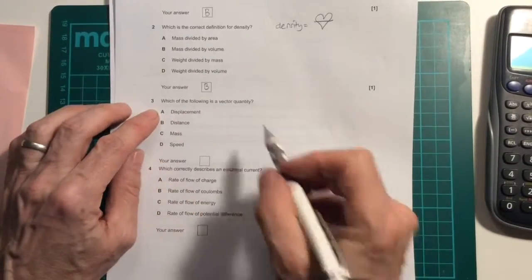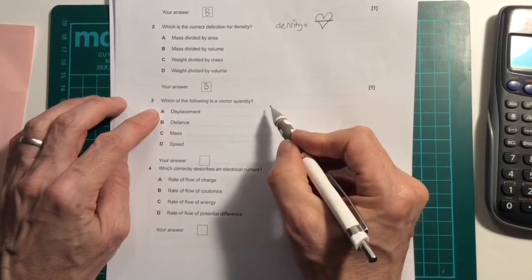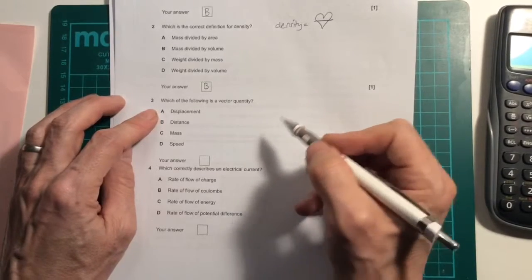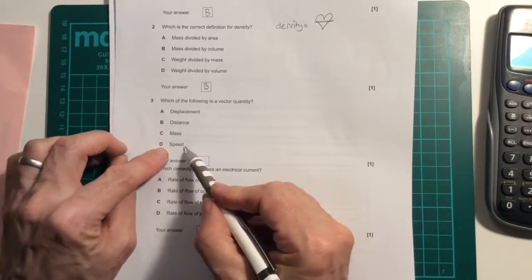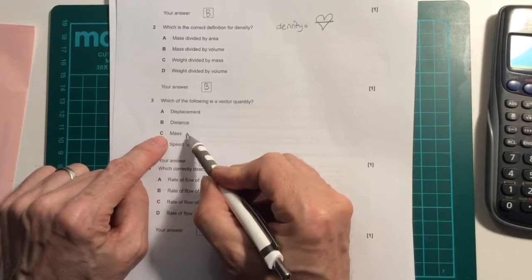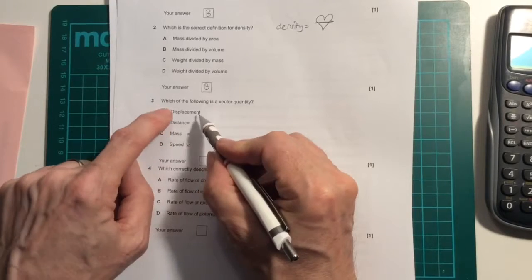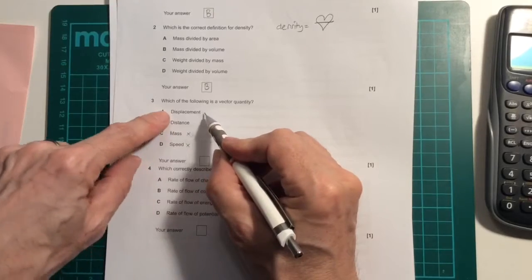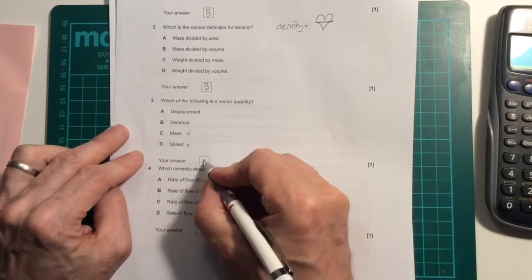Okay. Which of the following is a vector? Now, a vector is one that's got a size or a magnitude and a direction as well. You're expected to remember a few of the examples. The most common example of a vector is the one that begins with v, which is velocity, but that's not on here. Speed is an example of a scalar, not a vector, so it's not that one. Mass, you can't have mass in a certain direction. Now distance and displacement kind of go hand in hand. Distance is when you don't have a direction. Displacement is with the direction. So actually displacement is a vector quantity. So that is A.